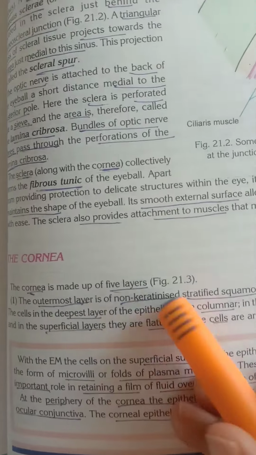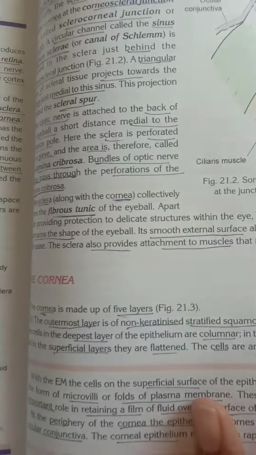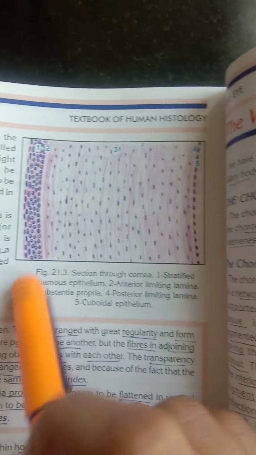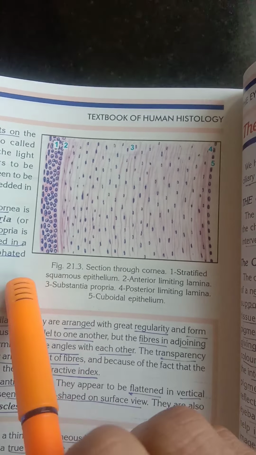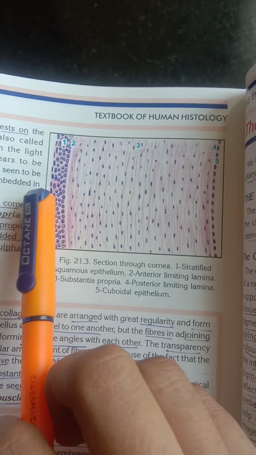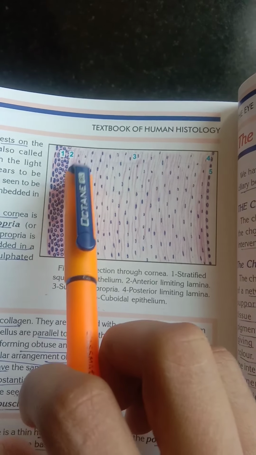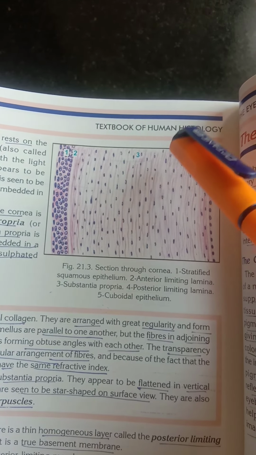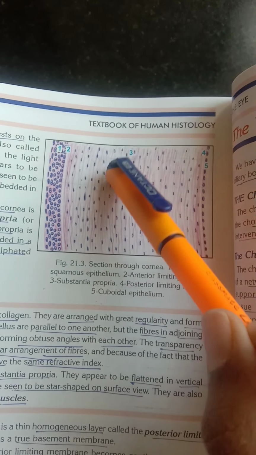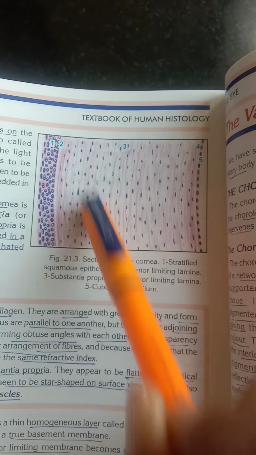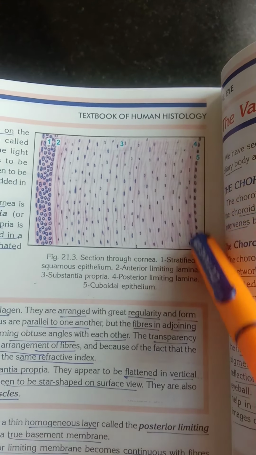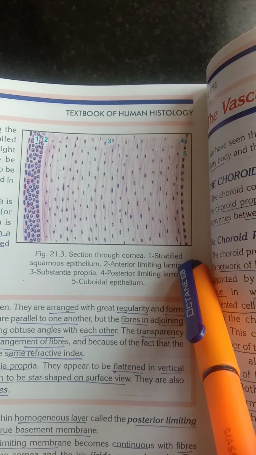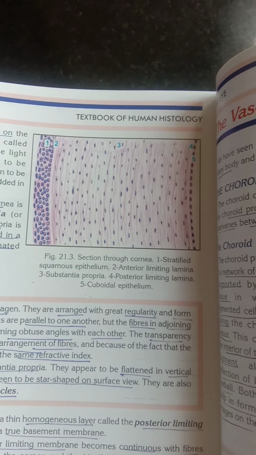Next, let us start with the cornea. The cornea is made up of mainly 5 layers. Let us understand by diagram. You can see 1, 2, 3, 4, 5. The outermost layer you can see over here is stratified squamous epithelium. The second layer is the anterior limiting lamina. The third layer is the substantia propria, which is actually the biggest layer here. The fourth layer is the posterior limiting lamina. And the last, the fifth layer, is the cuboidal epithelium.